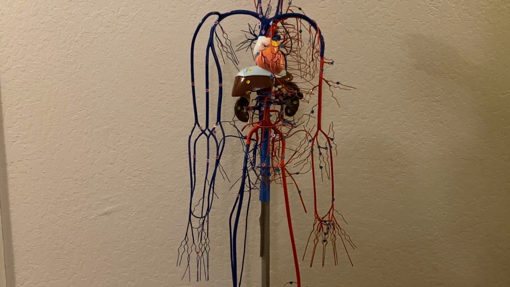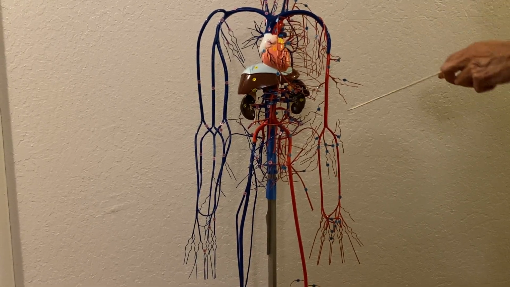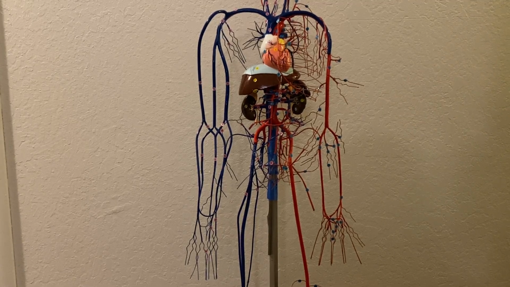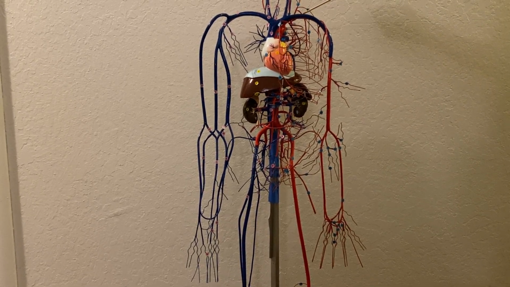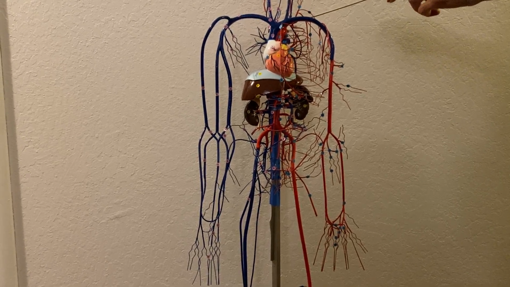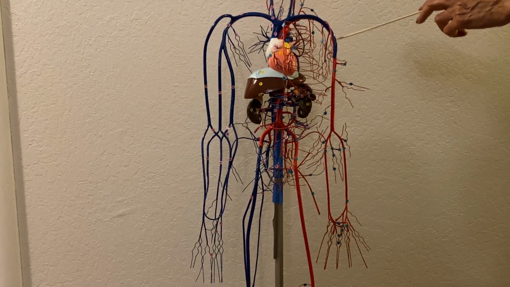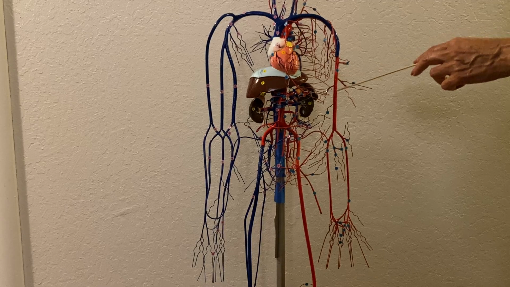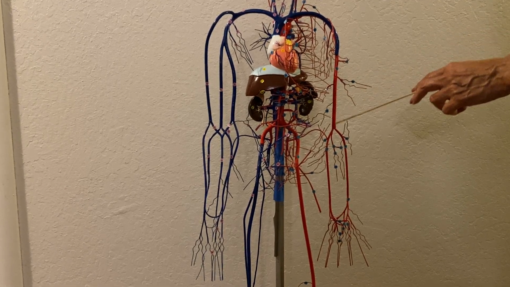Hello, in this video I'm going to talk about the arteries and veins of the upper arm. Let's start from here. This red one here is the subclavian artery, and when it reaches the axilla it becomes the axillary artery, and coming down here it becomes the brachial artery.